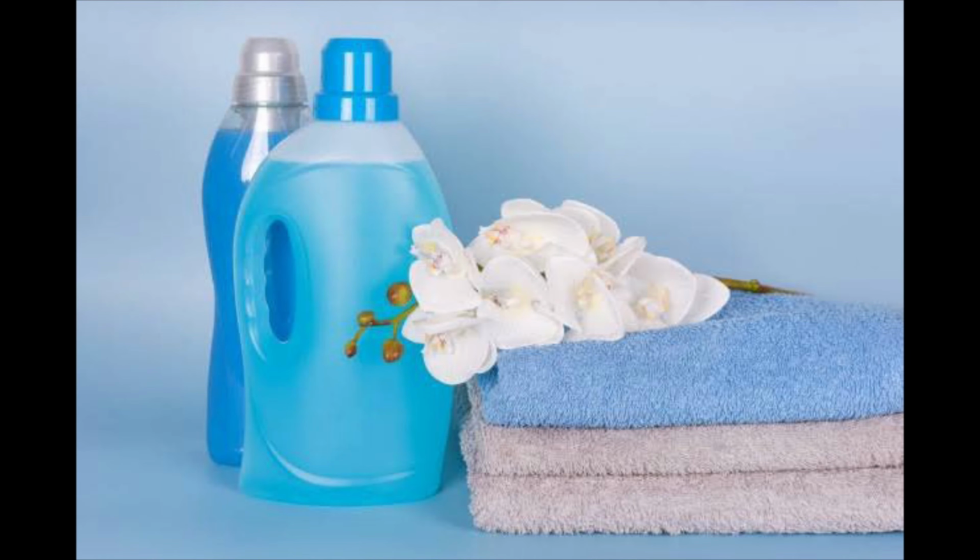Friends, to make this fabric softener, you should take boiling water. DHT DMAC will mix only in boiling water, otherwise it will not mix in water. So take boiling water.